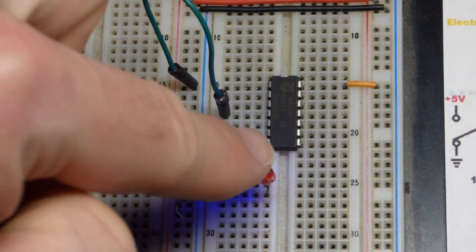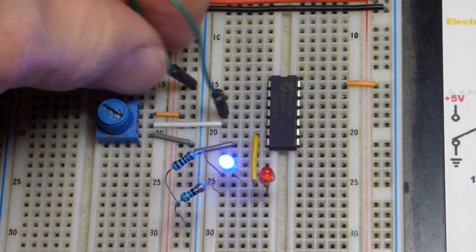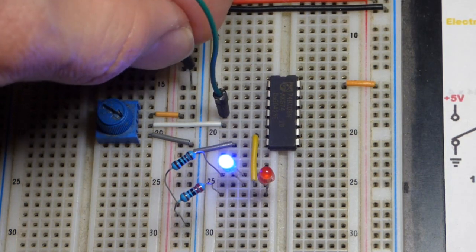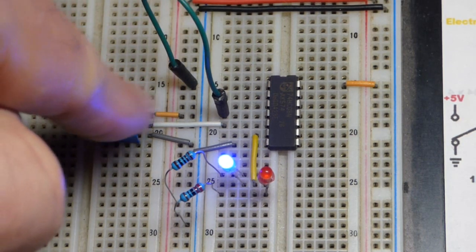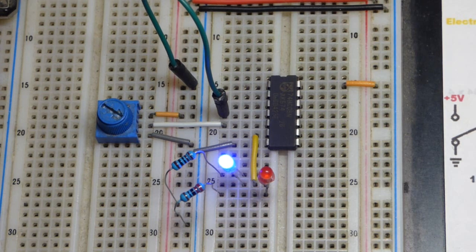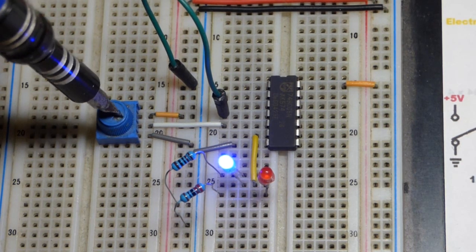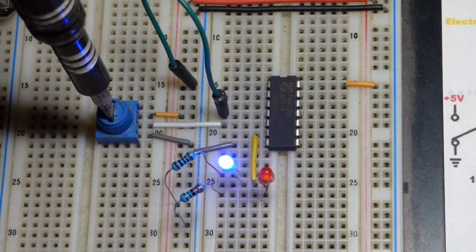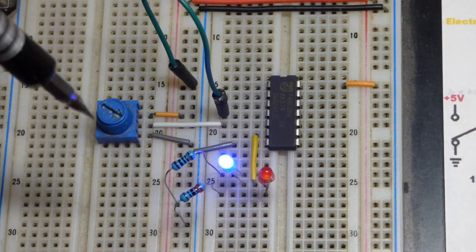So the output is low right now. We have a couple inputs there. I just have a jumper there. I can give a high input with that jumper. Now I'm giving a low input. This also has a low input right there. And I'll turn the voltage up. It's just a voltage divider. And there you can see that the output is staying low.